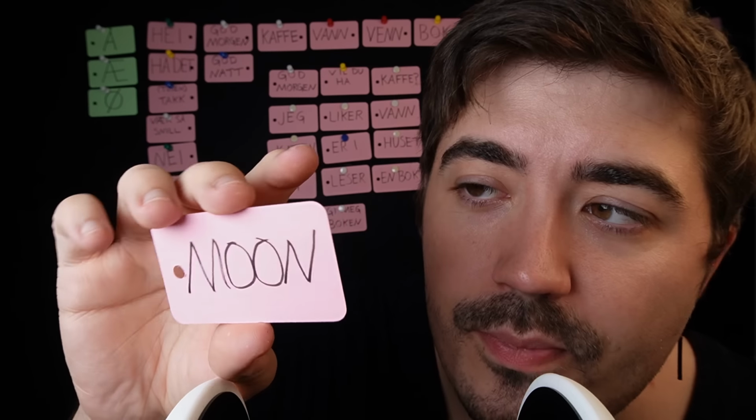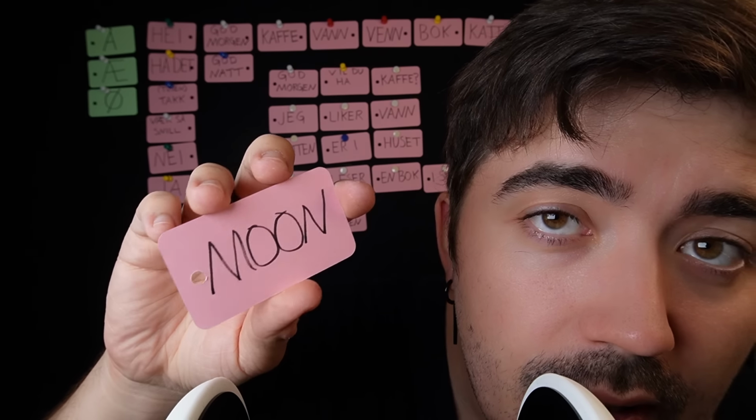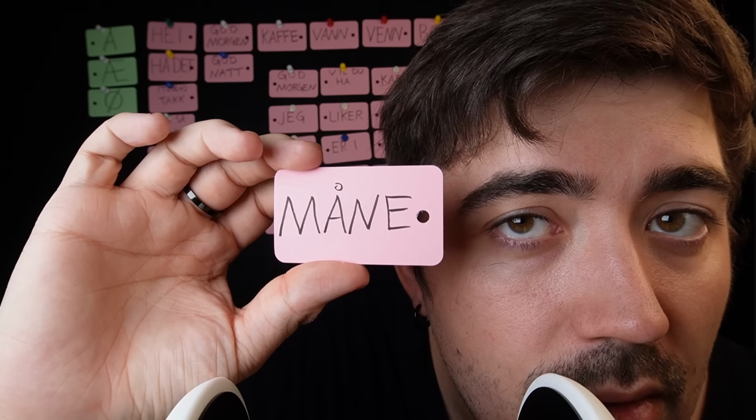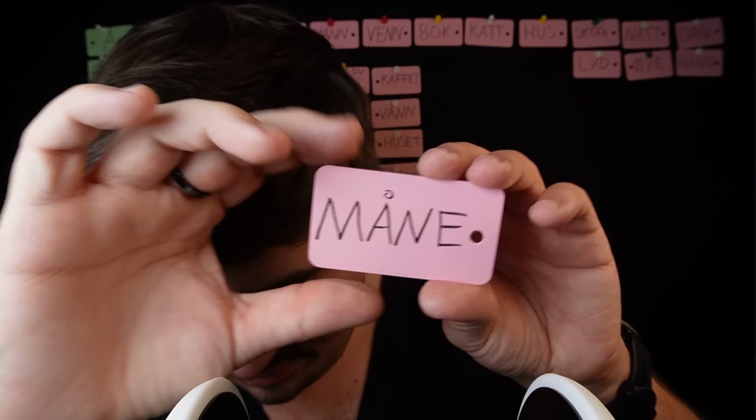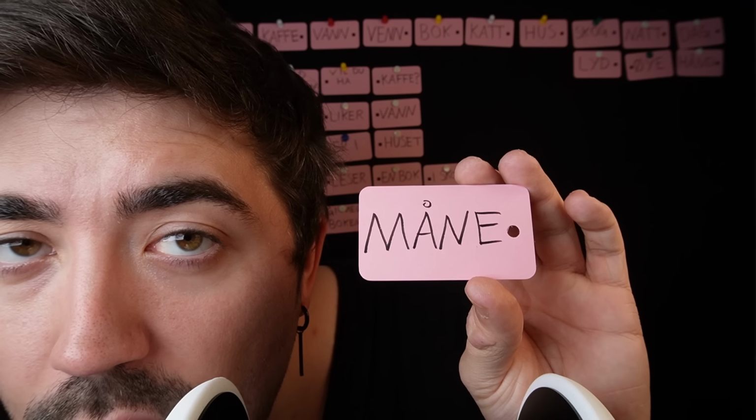Moon. And the word for moon is måne, which is also using the Å. Måne. Måne.